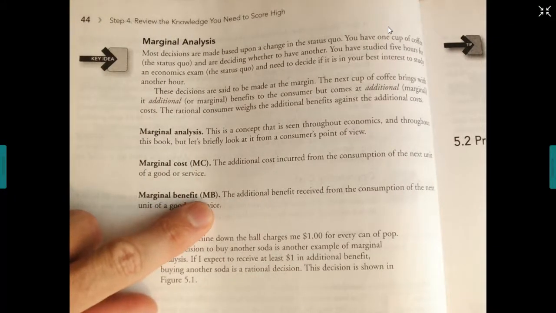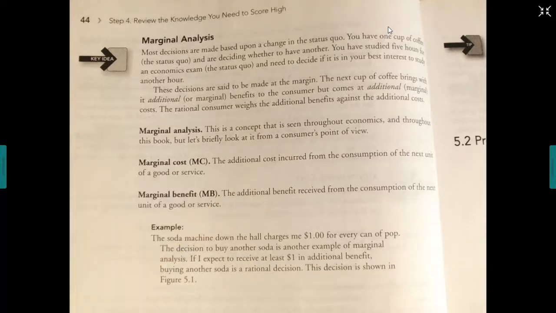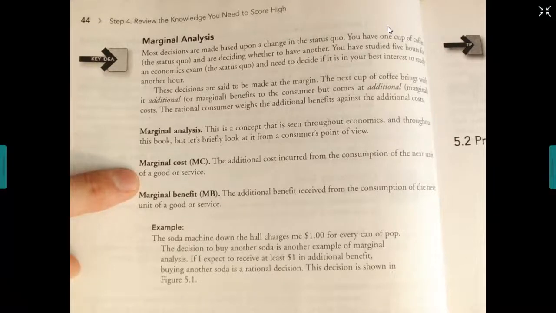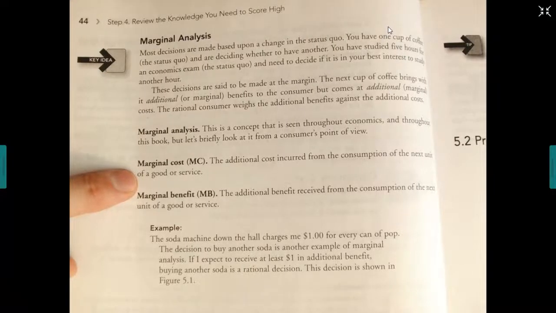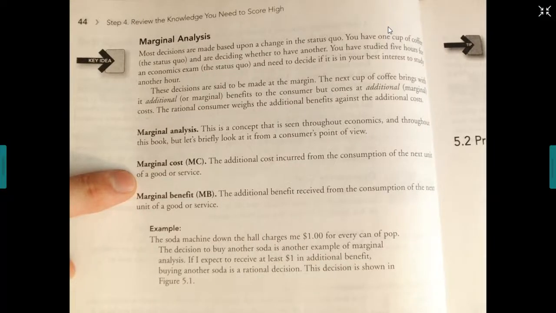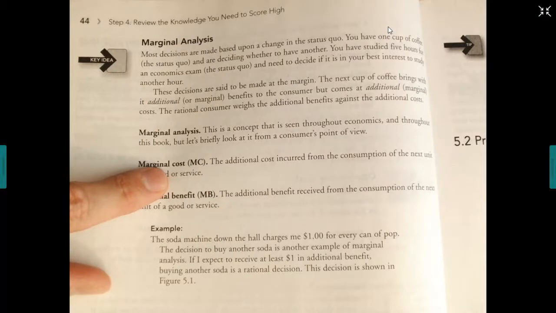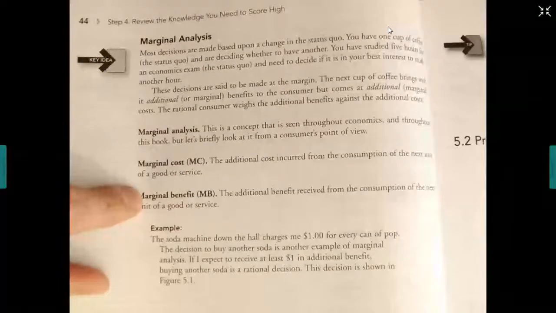But the second slice is good, but it's not as good. Maybe it only brings you $4 worth of happiness. So if the slices were $5 each, you wouldn't buy that second slice because it would only bring you $4 worth of happiness.